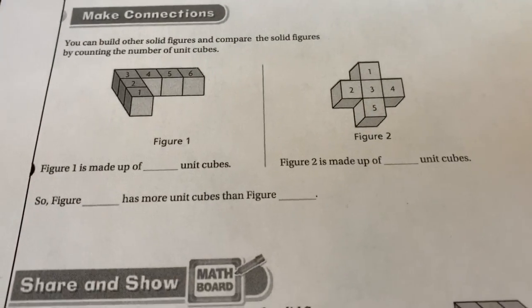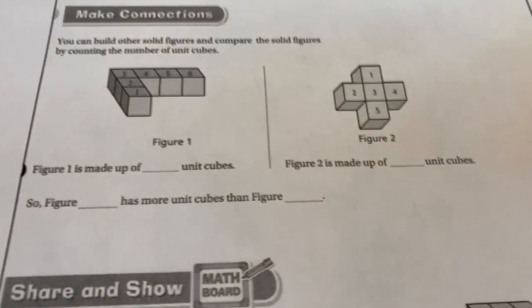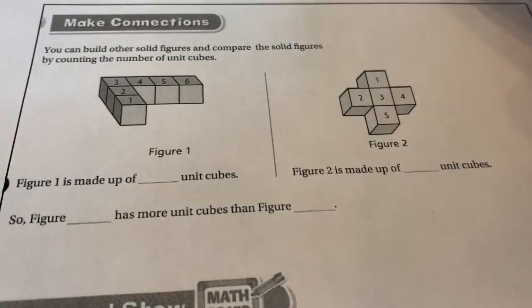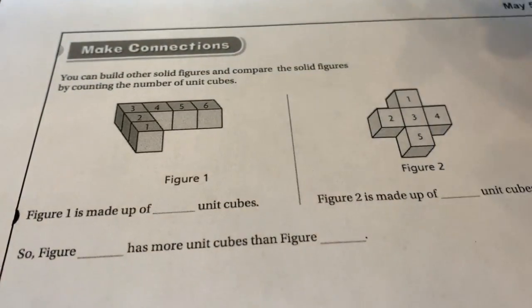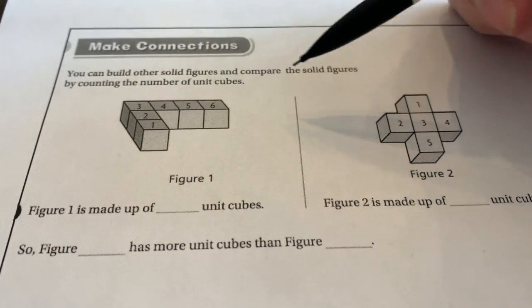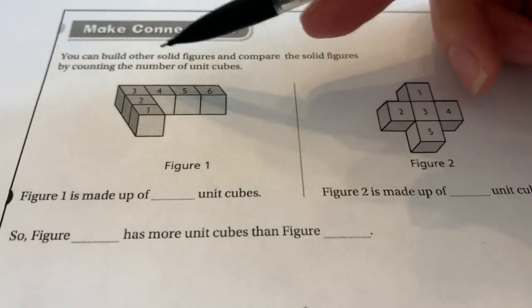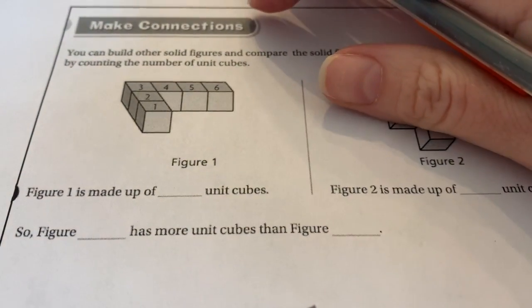So this is why I'm saying this is a simple lesson. So what you can do is you can literally think of something like Legos or blocks, but you can build other solid figures and compare them by counting the number of cubes, and this is just simply counting.